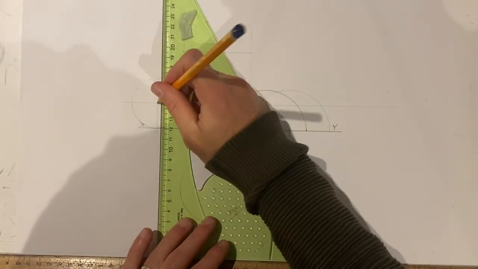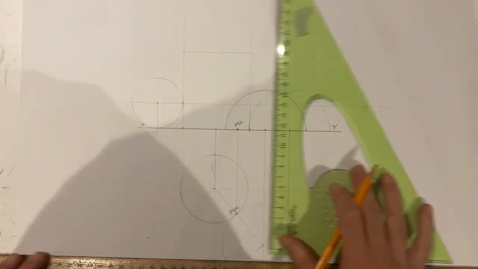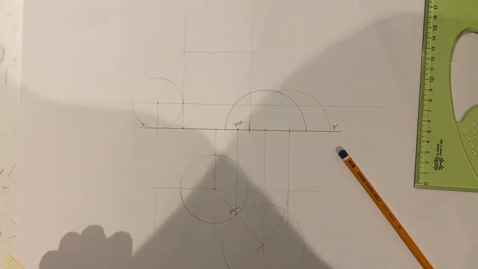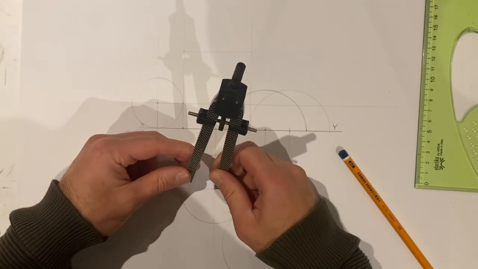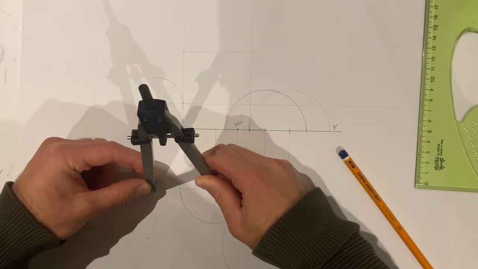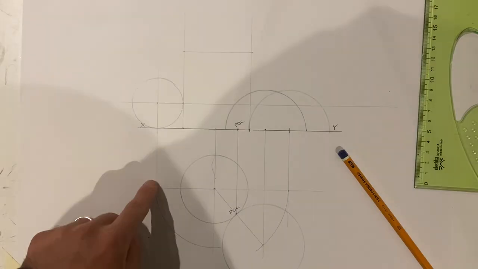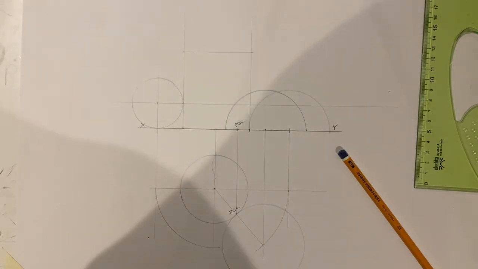We take the centre down, and what we're going to do is rotate that around, and it's going to be somewhere along that arc there.